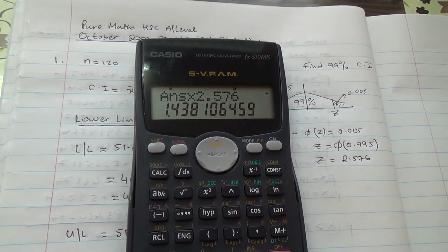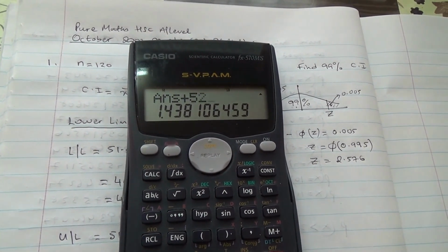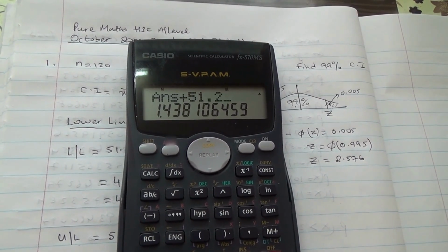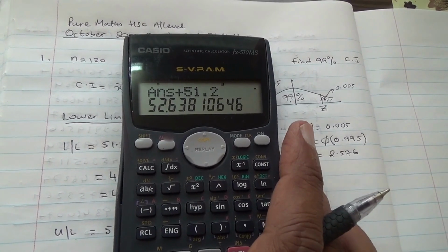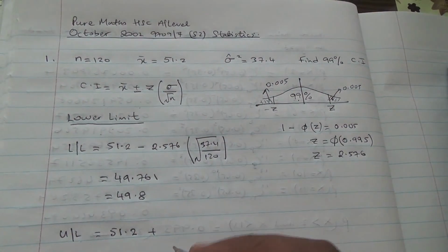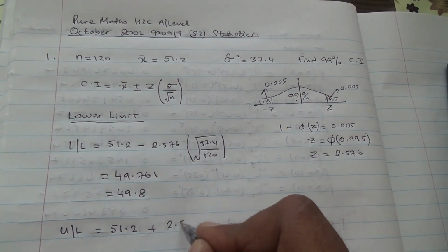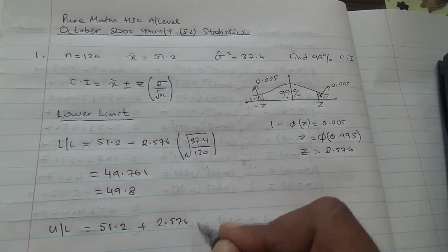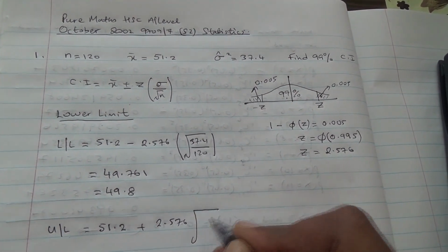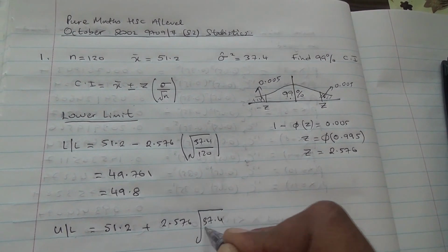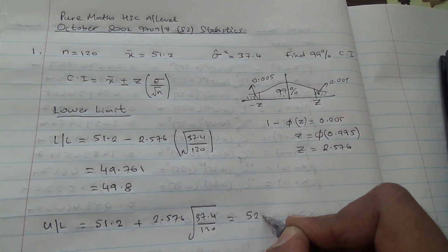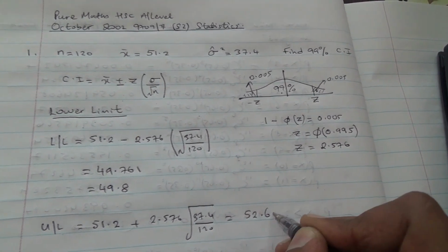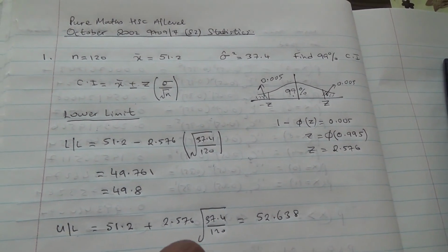Then you add this to 51.2, and it's going to give you the upper limit, 52.638.